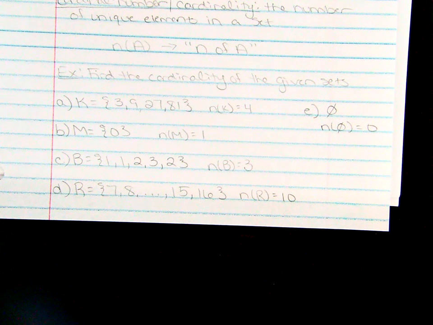Do we have any questions on finding the cardinalities and how this works? Okay. I'm going to take a drink and let you finish writing stuff down. All right, we ready to flip?